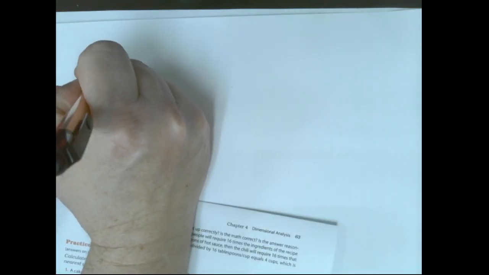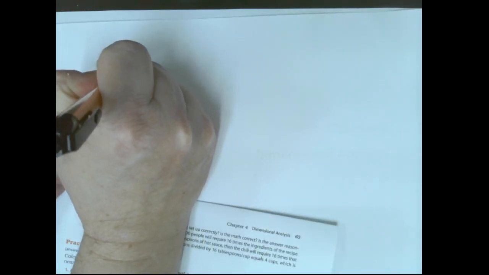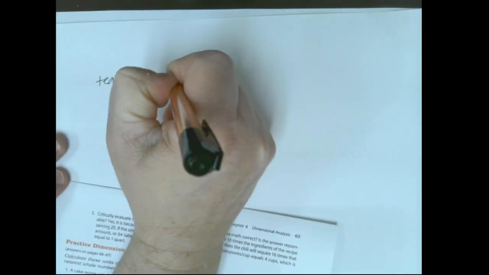So the first step we need to do, we go back to page 56. Number 1, establish the answer's unit of measure. Okay, so in this we are looking for teaspoons. So for my problem, teaspoons equals. That's the very first thing I do every time I set up a problem.